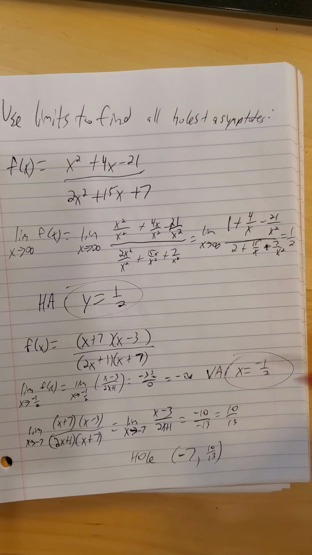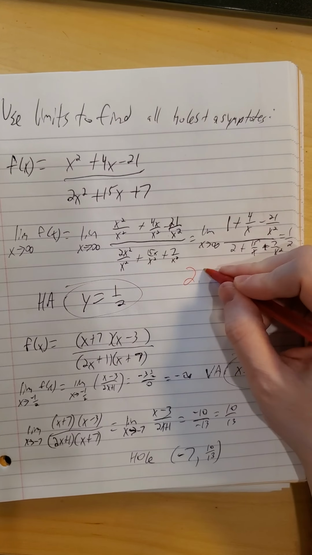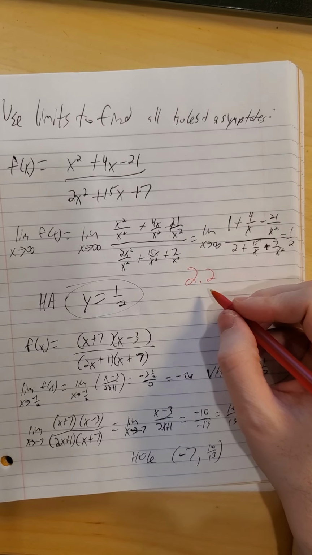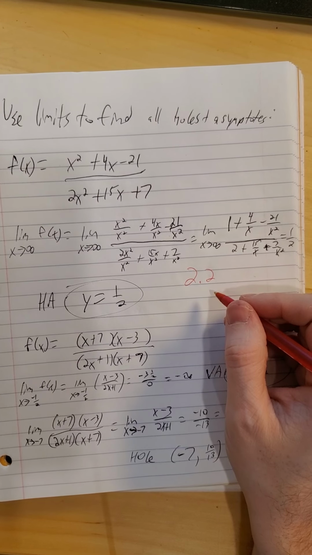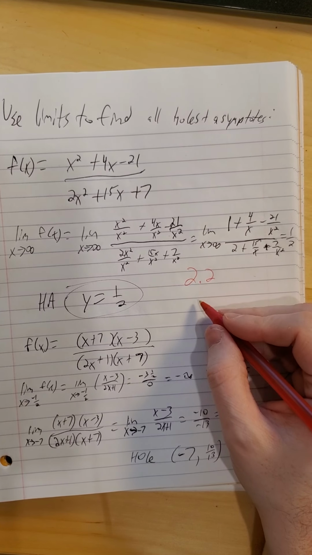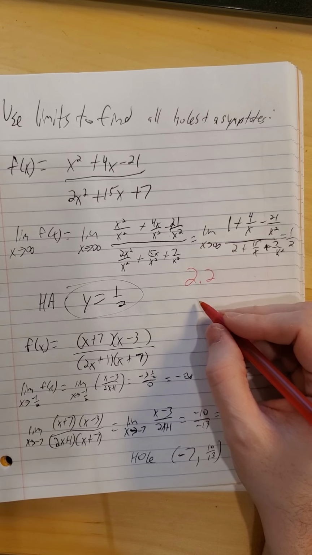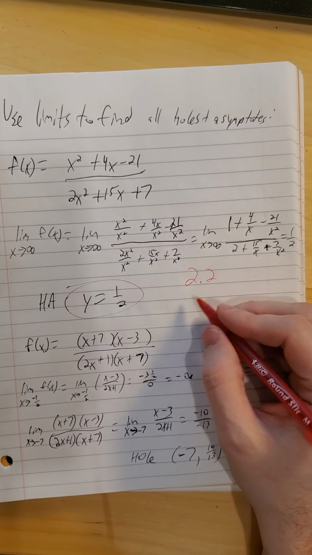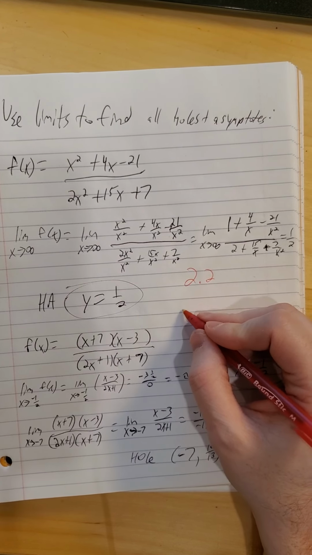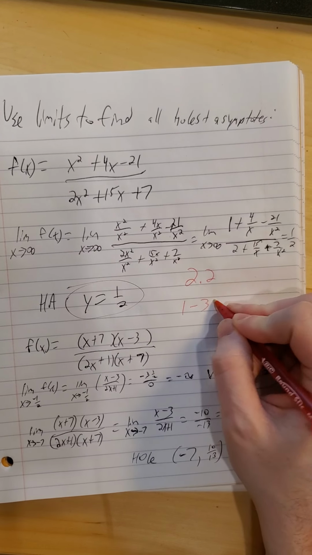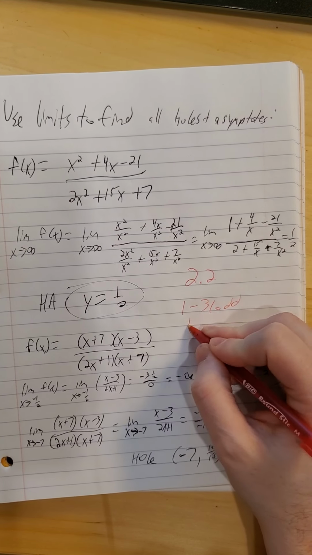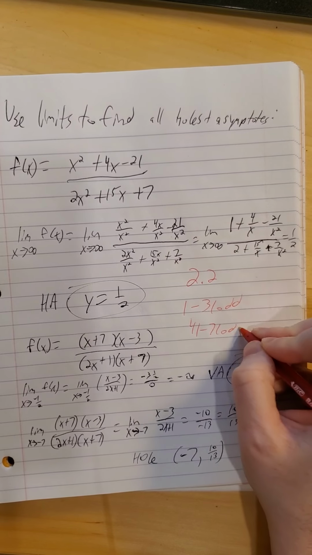Okay, so as far as problems to try out in 2.2, you're going to want to use these limit methods. You may have seen them other ways in other classes. Calculus relies heavily on limits, and this is letting us practice the limits, so use the limit method. 1 to 31 on the odds, 41 to 71 on the odds as well.